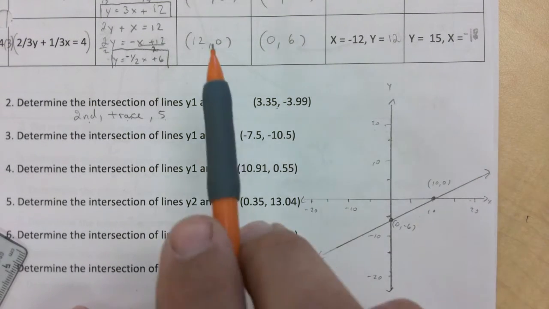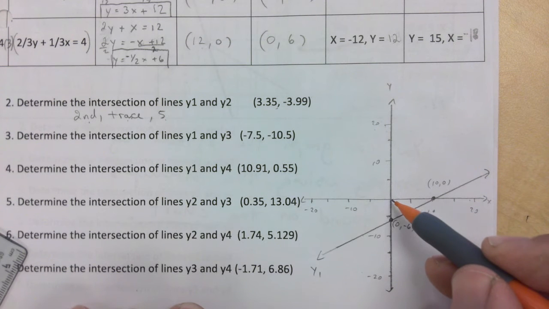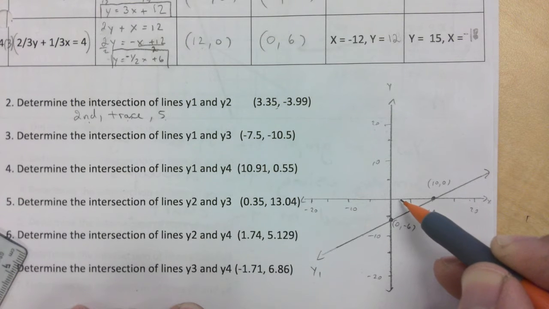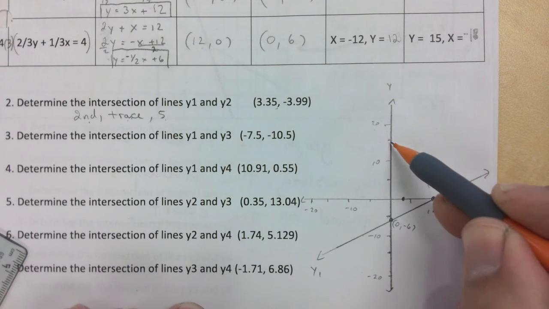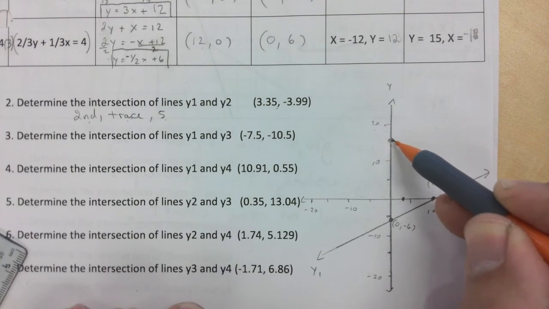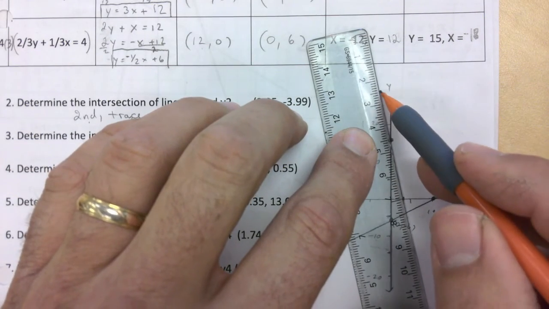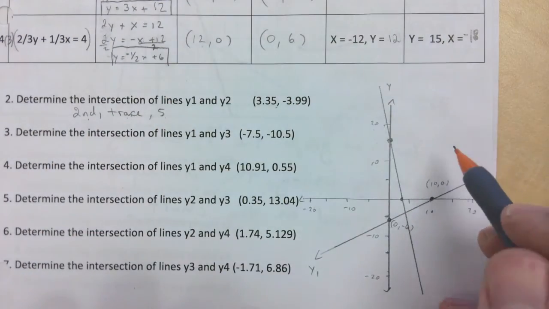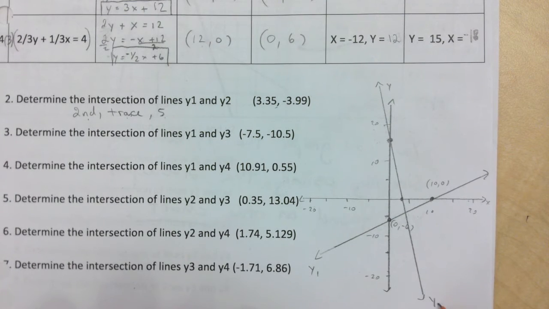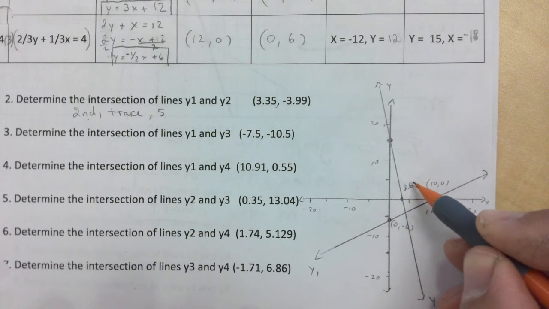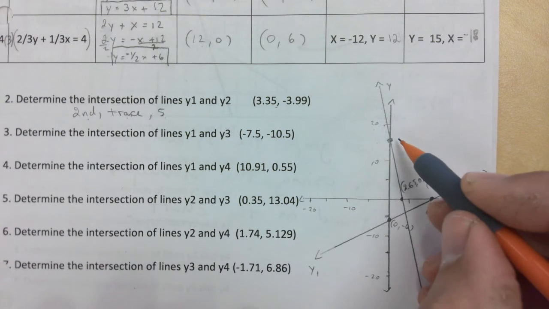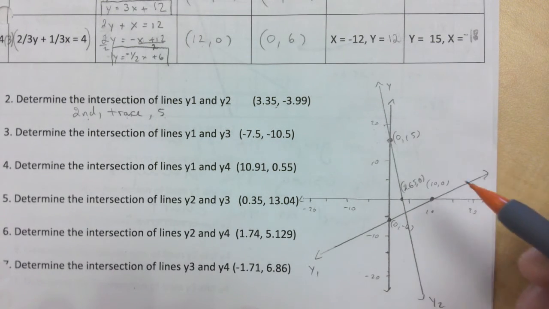Next, you have y2, which is 2.650. This is 5 right here, so 2.5 would be about half. I'm just going to go a little over to the right. And so that is 2.650, and then I'm at 0.15, which is right up here. Graph that line. This is y2. I'm going to label that point 2.650 and 0.15 right there.